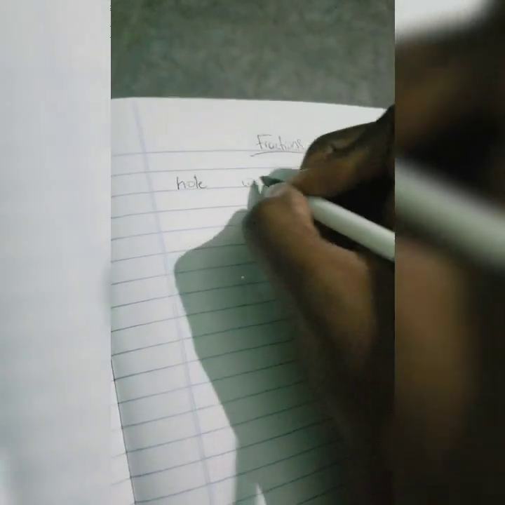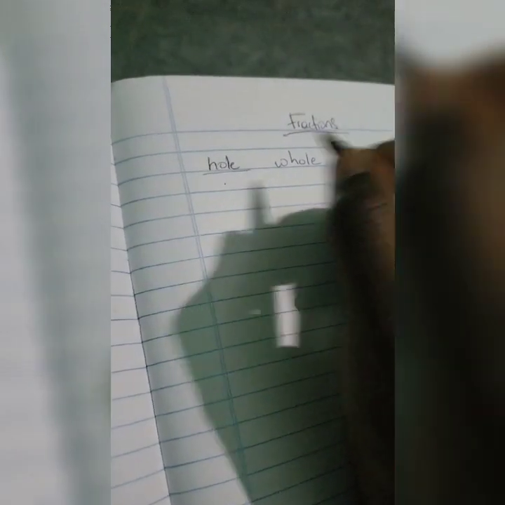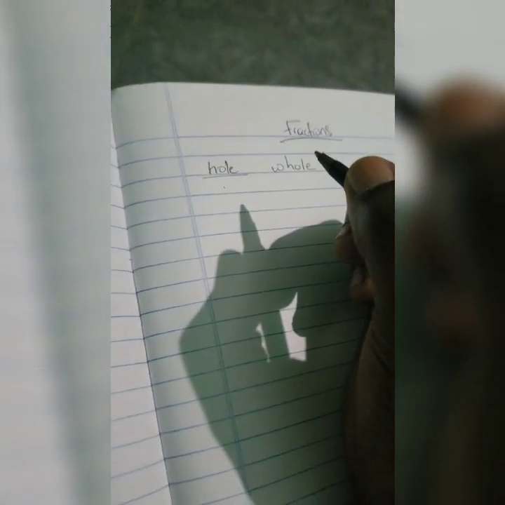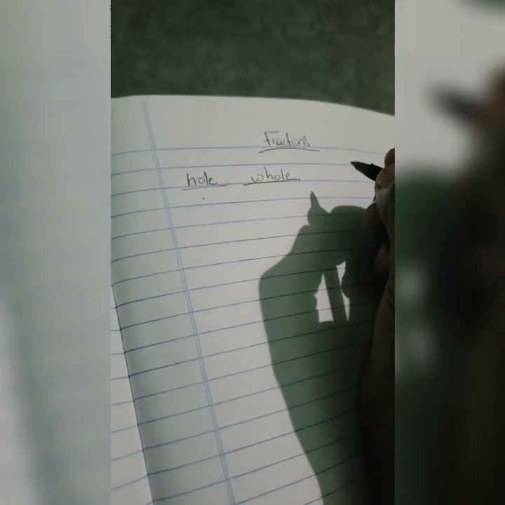You have HOLE and you have WHOLE. Now, HOLE, this hole is when you dig a hole. You're going to plant yam, you dig a hole to plant the yam. This whole is an entire thing.